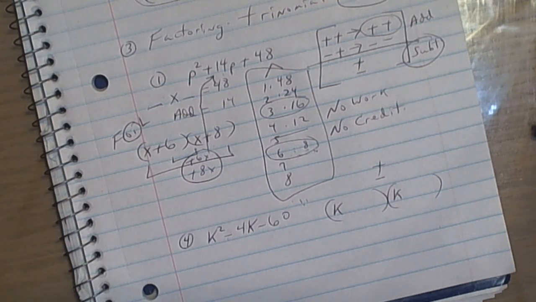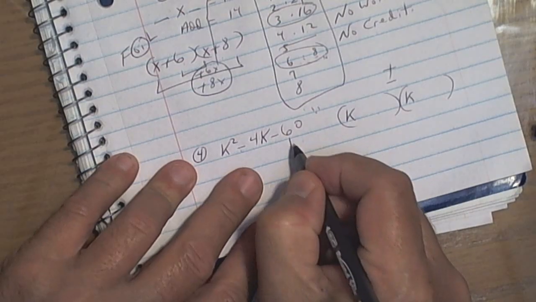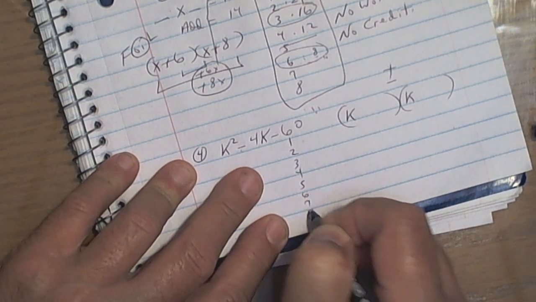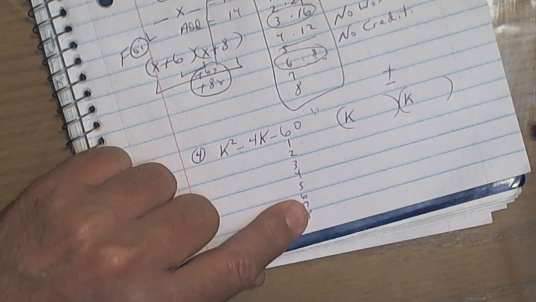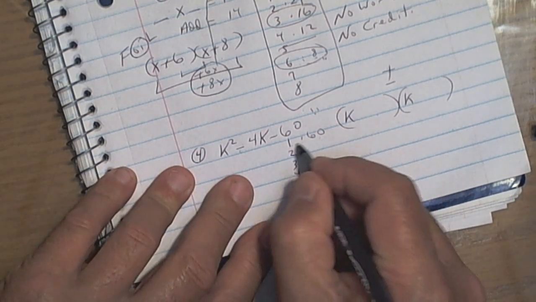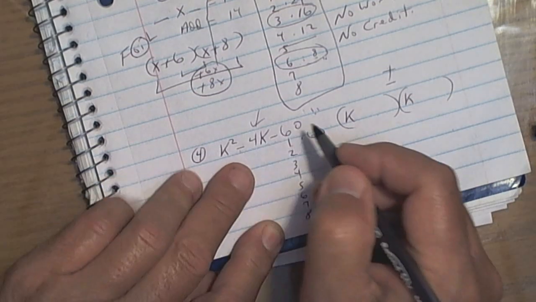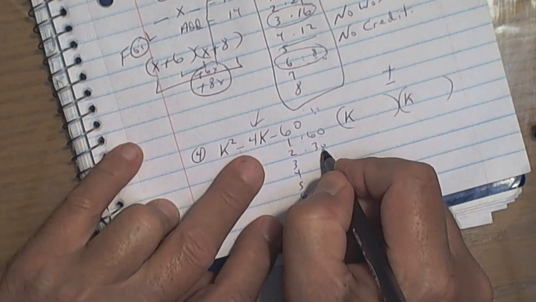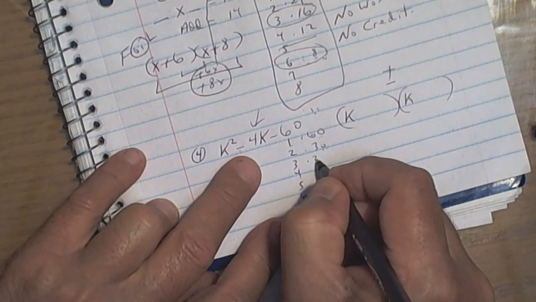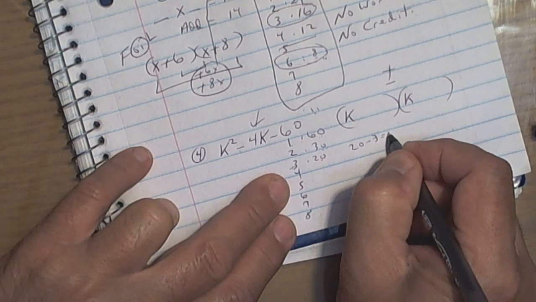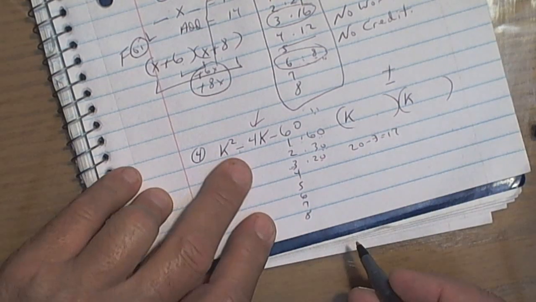Okay, the next thing we're going to do is factor this. And do just what I told you to do. 1, 2, 3, 4, 5, 6, 7, 8. Copy that down. I want to see that every time. Okay? So we have 1 times 60. That subtracts to give me 50. 2 times 30. Well, that subtracts to give me 28. 3 times 20, that subtracts to give me 17. You see 20 minus 3 is 17. We don't want 17, but we're getting closer.